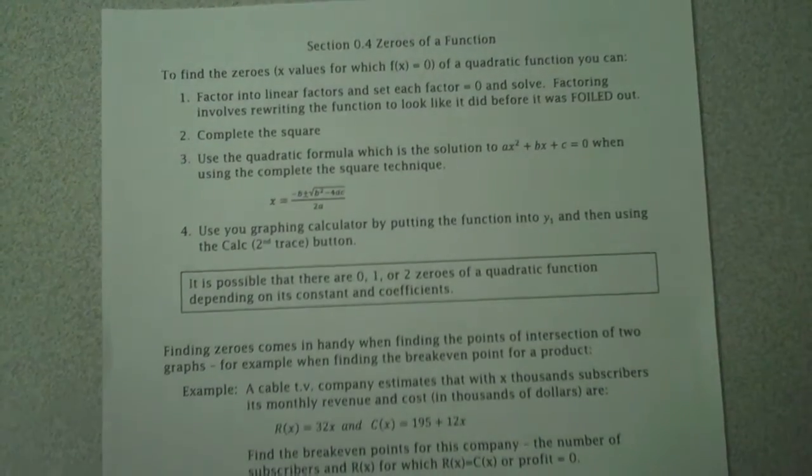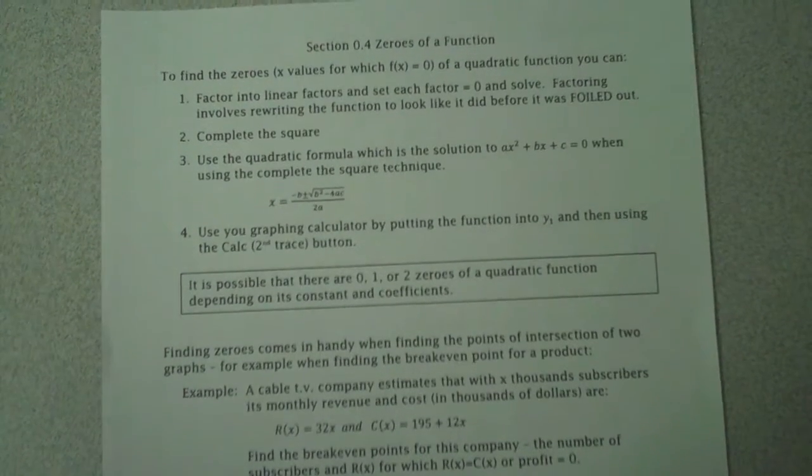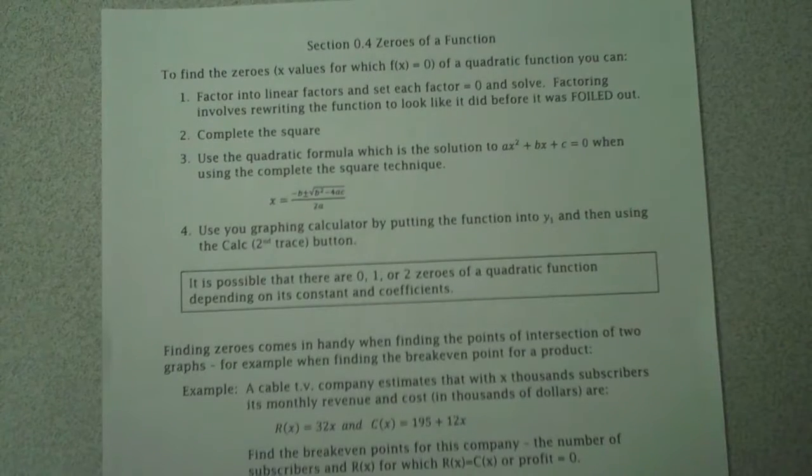So this is section 0.4 called zeros of a function, and it is very important that you have this algebra skill from one of your previous algebra classes, because we're going to be setting functions equal to 0 an awful lot. In fact, we're going to be setting the derivatives of functions equal to 0 and looking for what we're going to call critical values. So being able to take a function and figure out where it equals 0 is the first step in doing what we're going to be doing, which is finding maxes and mins of functions.